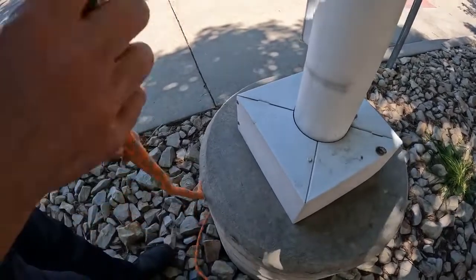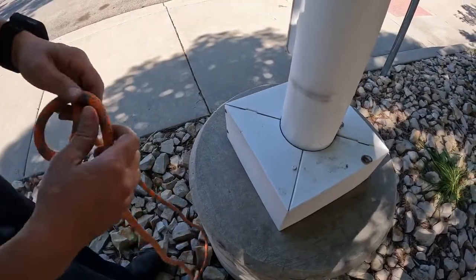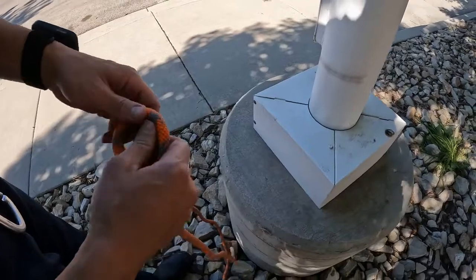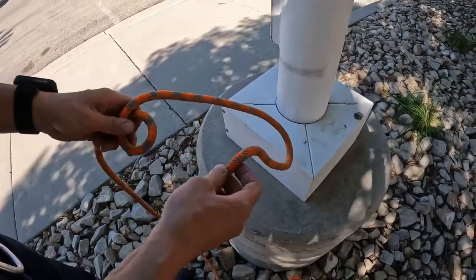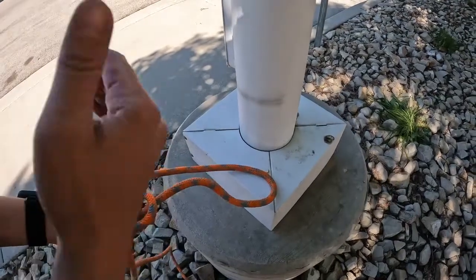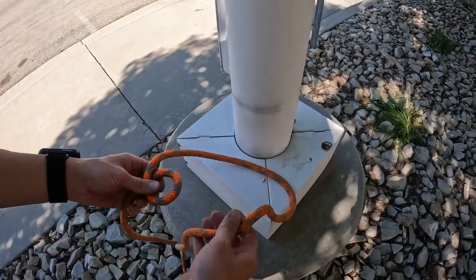In a lot of classes we do, it seems that trying to figure out how to tie the bowline is actually a little more difficult than we lead people to believe. I'm going to try to dumb this down and explain the intricacies of the bowline knot here.